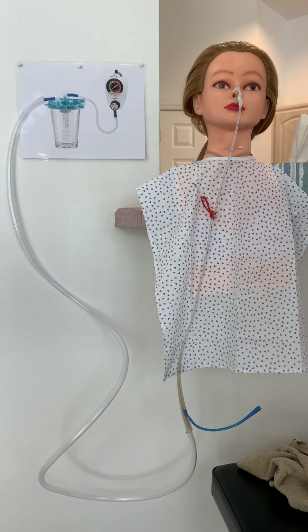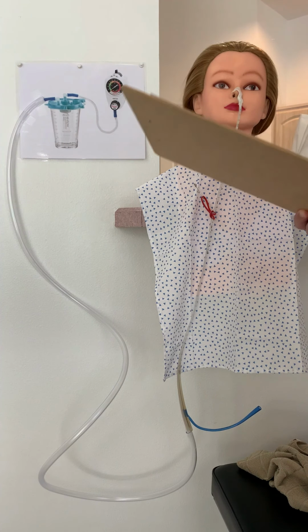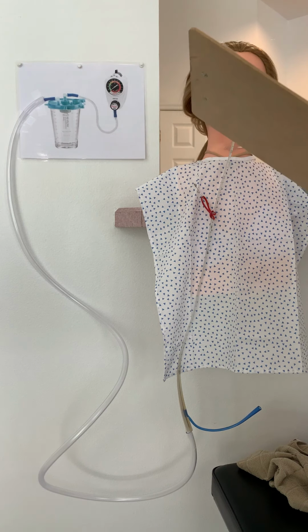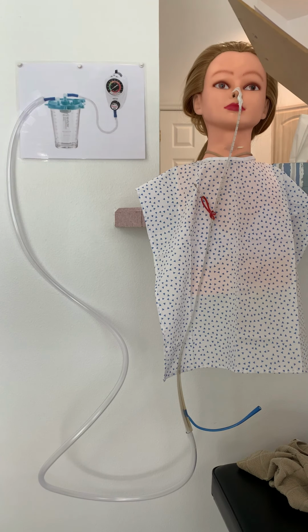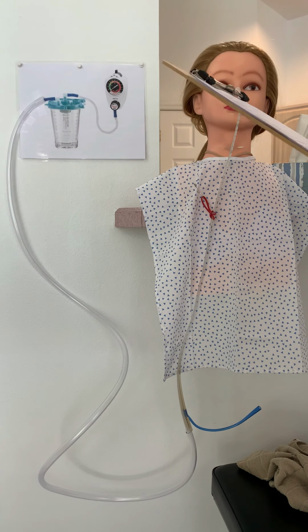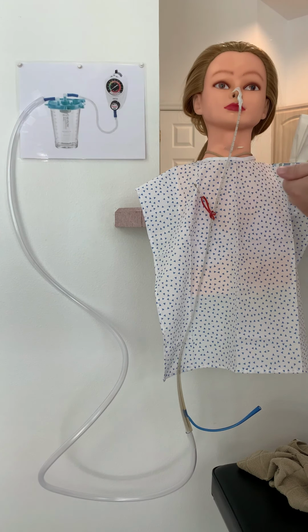It's 2 days later, and I see there is an order to remove the NG tube. So I'm going to gather my equipment. So that will be my waterproof pad or a towel, clean gloves, toothpaste, toothbrush, a washcloth, and I'll make sure I have a trash bag nearby. I'm going to get ready to go into the patient's room, so I'm going to wash my hands.